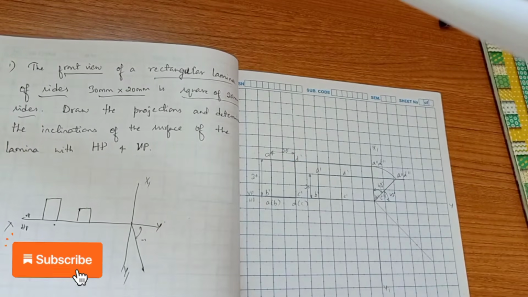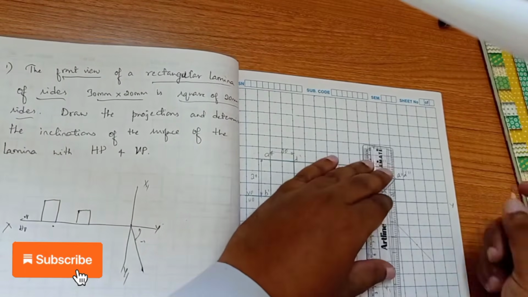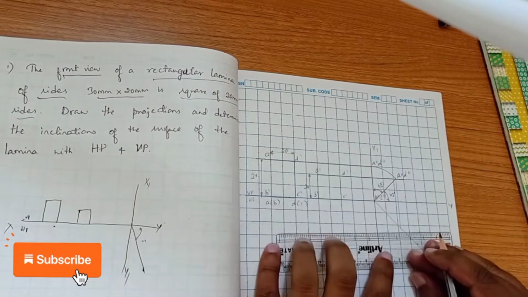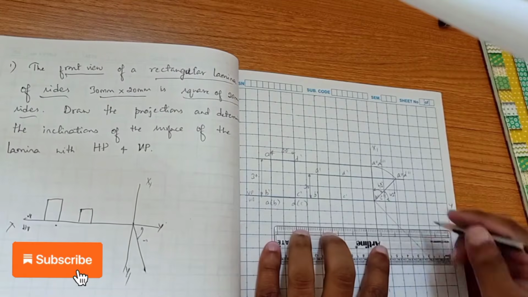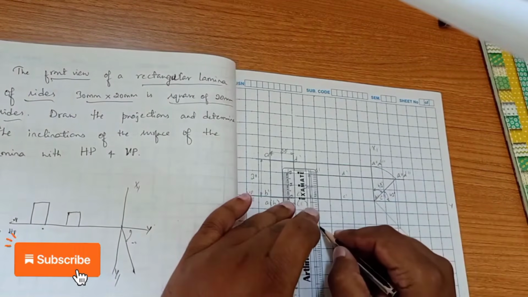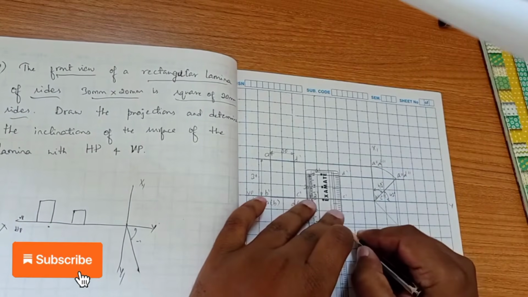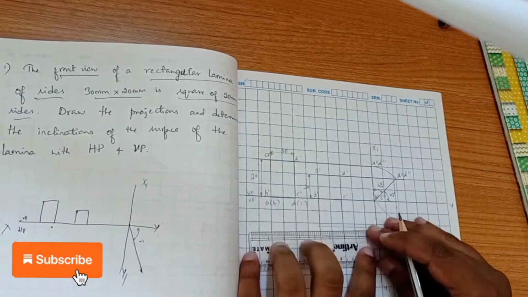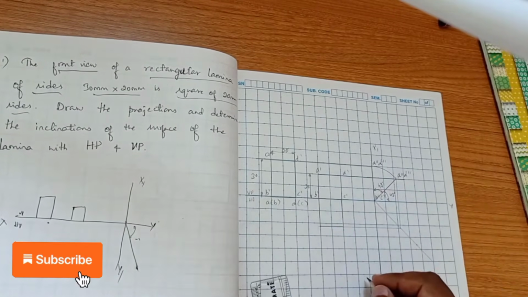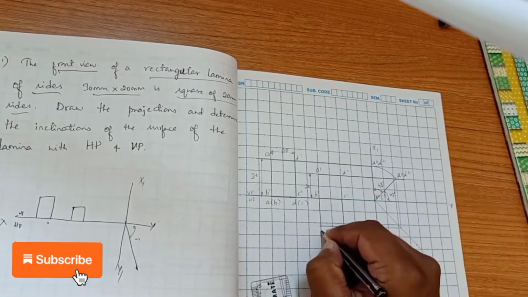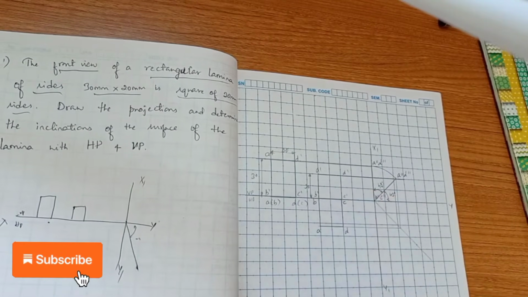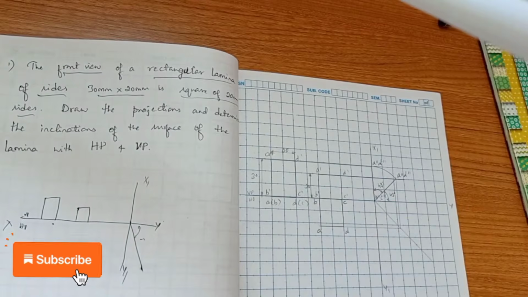We project it downward and we get the other view here. So here we get A, D, B, C. So this is how we completed the problem.